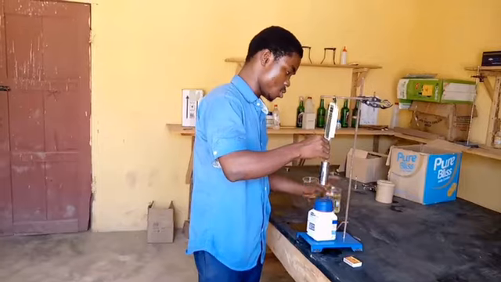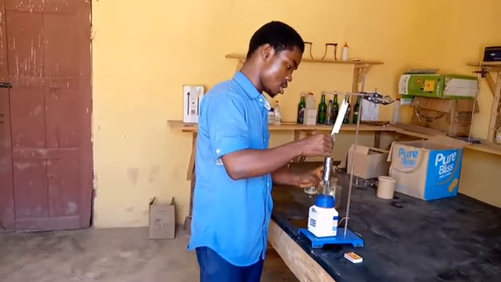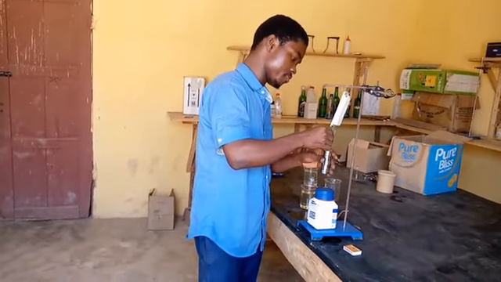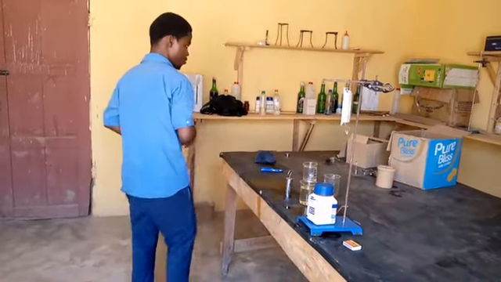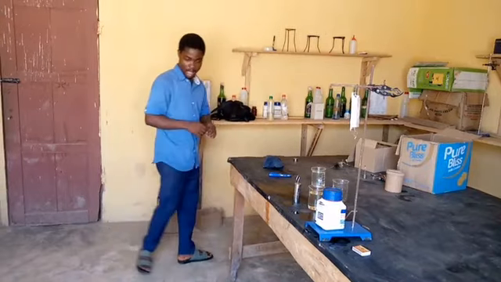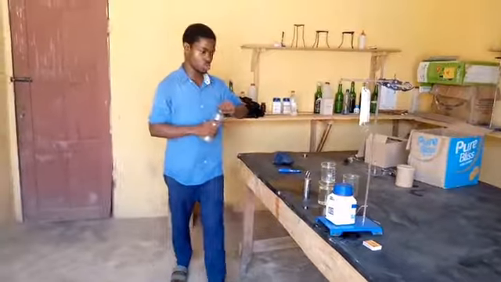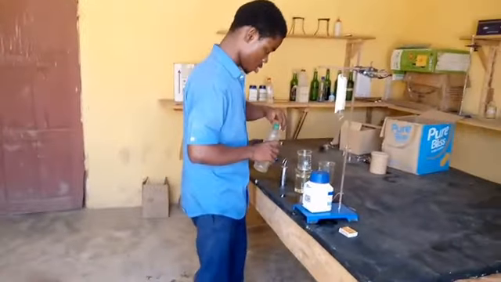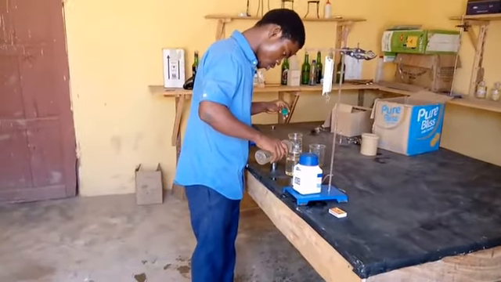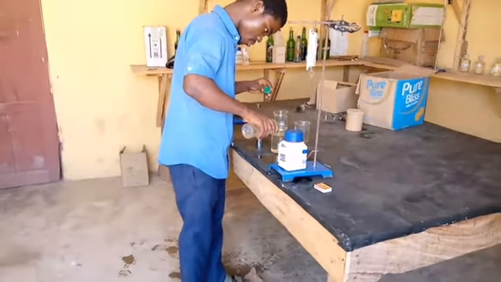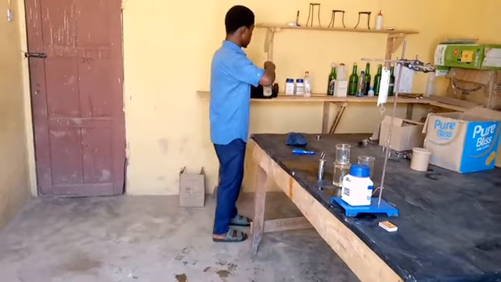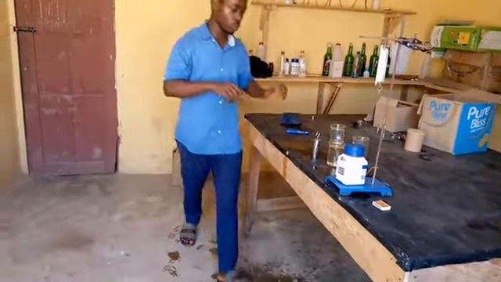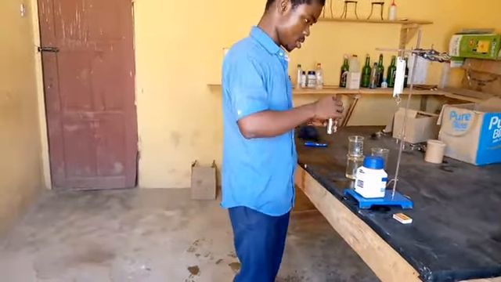This time around we place it inside the liquid L. We are not having enough liquid L now, so you can add a little to the liquid. So we are having more, and now we are going to immerse.